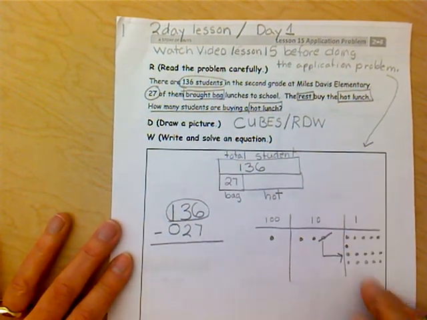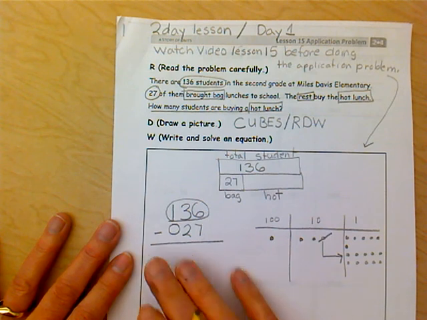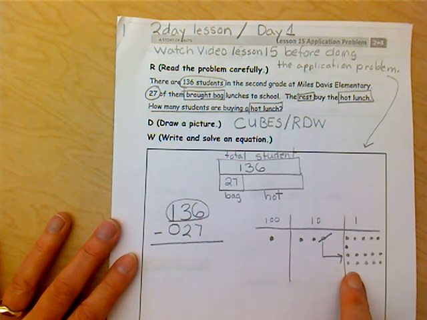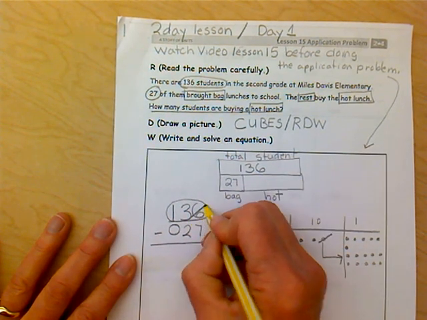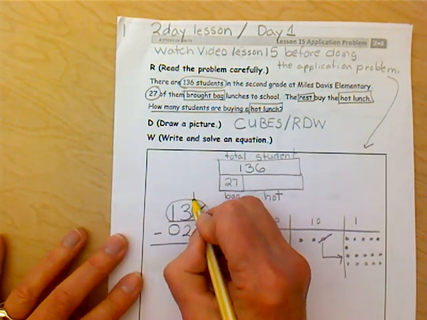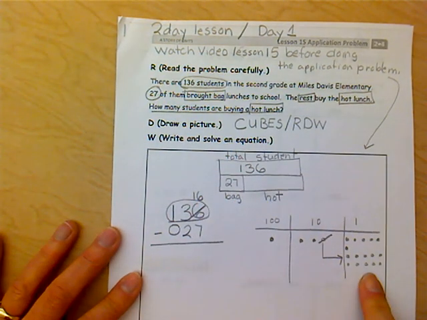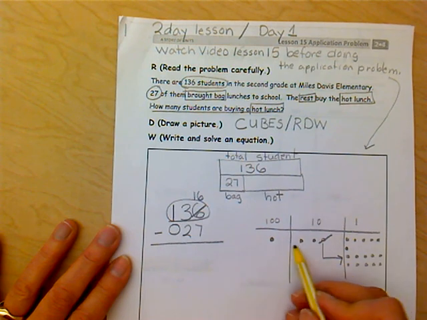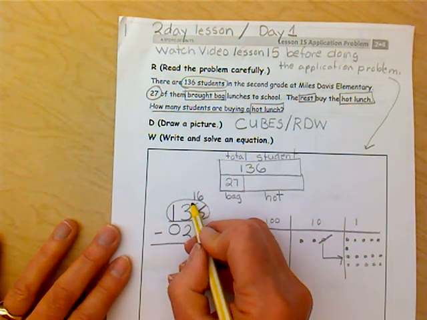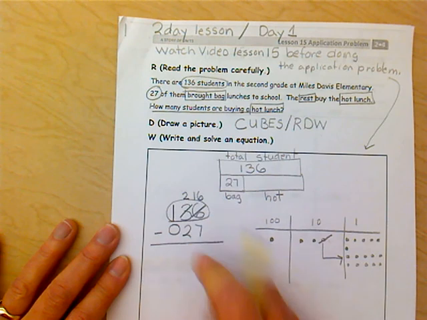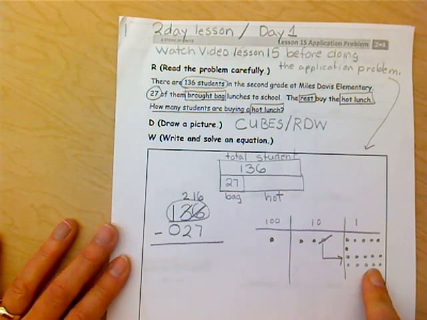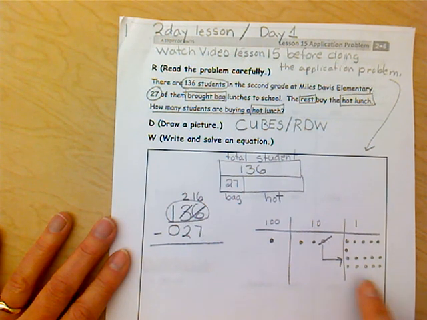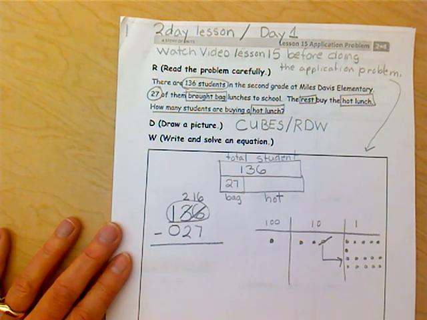Now I've made some changes that I need to record over here in my vertical form. Do I still have 6 1s? Well, no, I added 10 more. So 6 1s plus 10 1s gives me 16 1s. I used to have 3 10s, but now I only have 2 because I decomposed a 10 and put it here. It didn't go away. We didn't subtract it. All we did was unbundle it or exchange it for 10 1s.